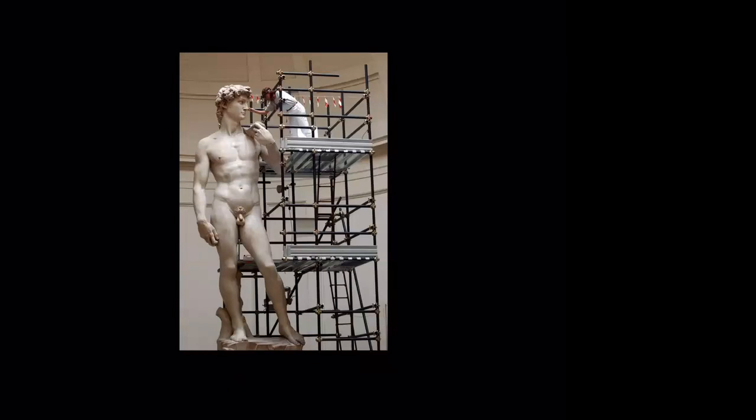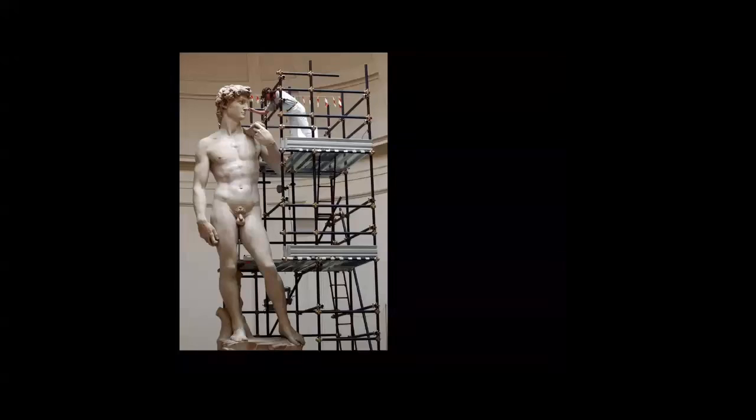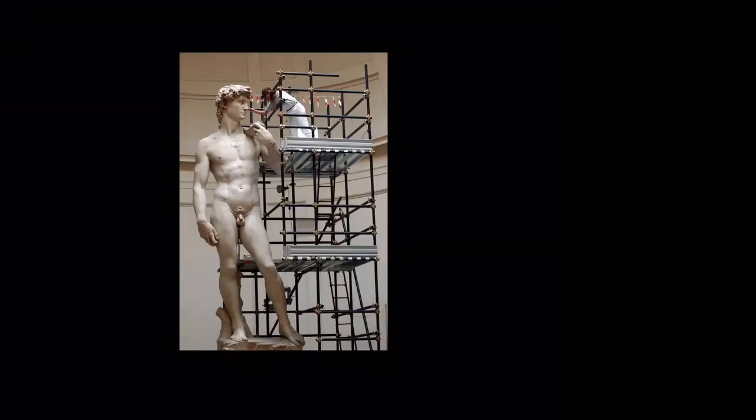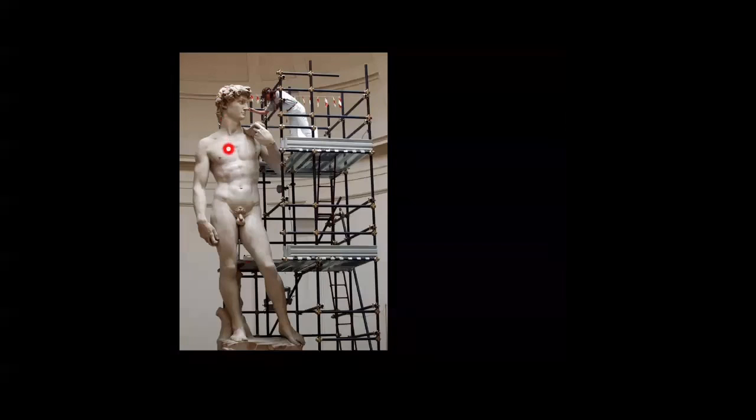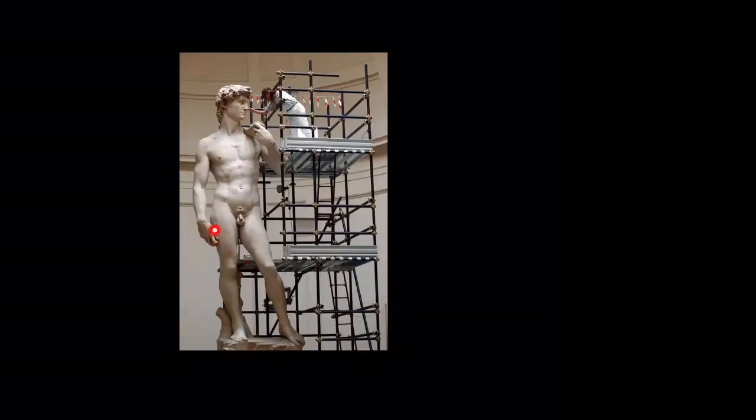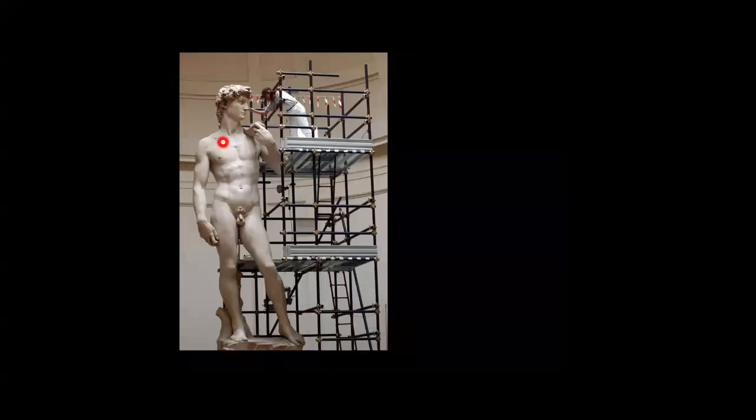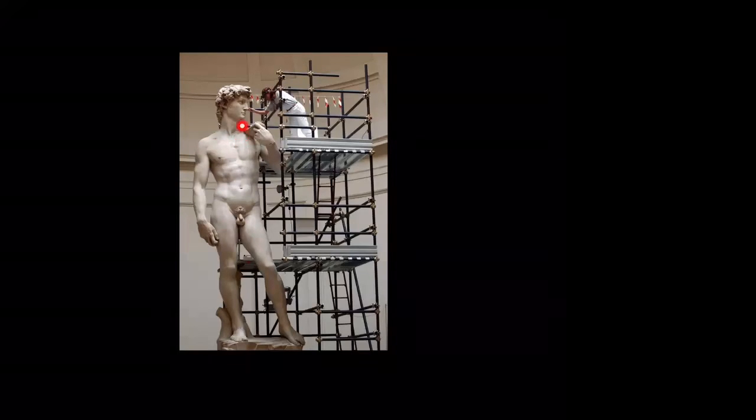And art historians differ in their view. Is this before meeting Goliath, or is it after he's floored him? Art historians don't seem to agree on this. One thing that people often point out is the massive size of the head of David. It seems out of proportion to the rest of the body, and also his right hand seems to be far too big.